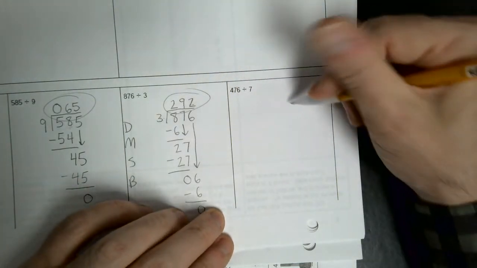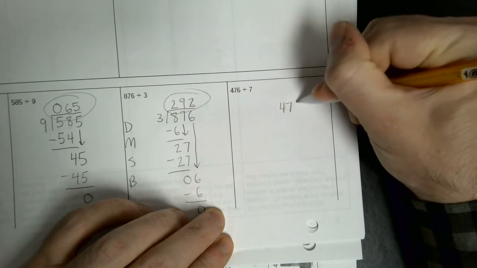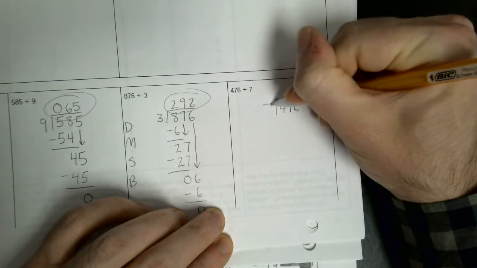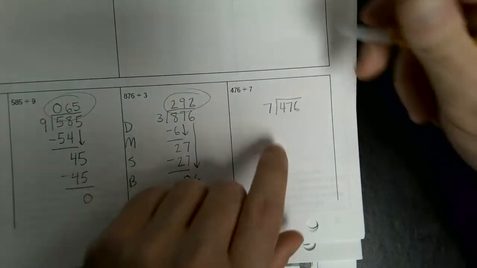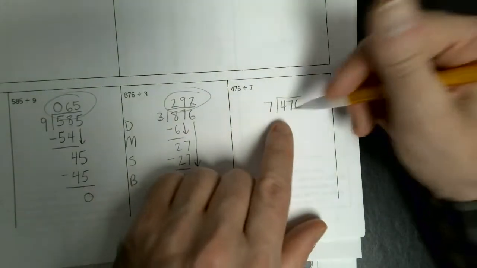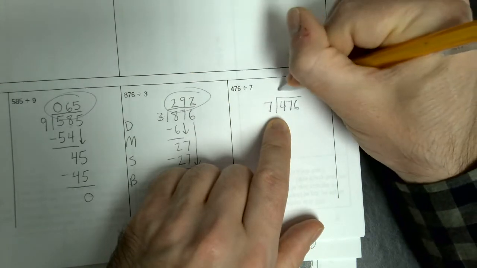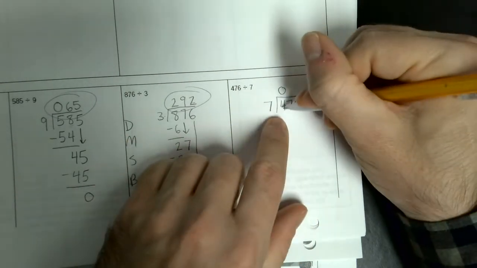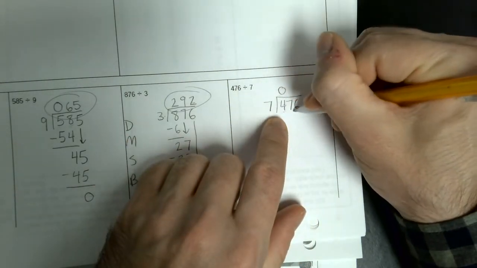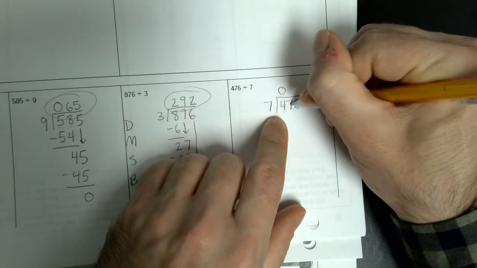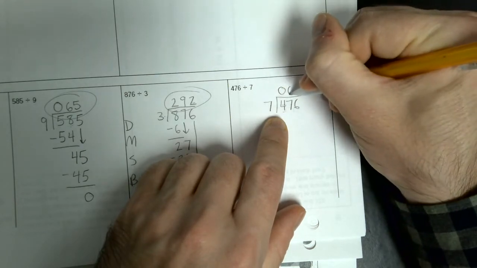Next one, we got 476. That's our dividend. It's going in the dividend den. We're dividing by 7. Can't wait. First thing, divide. 7 goes into 4. Does not. So we're going to put a 0. Now, instead of looking at just 4, we're going to look at 47. 7 goes into 47 6 times.